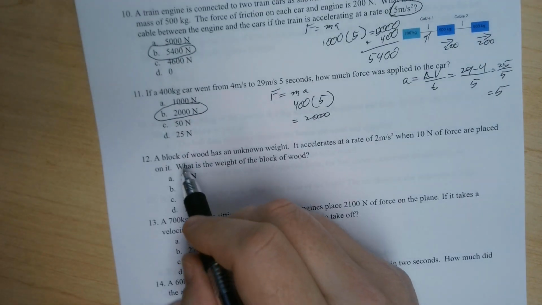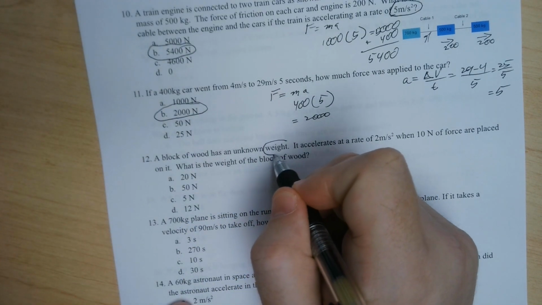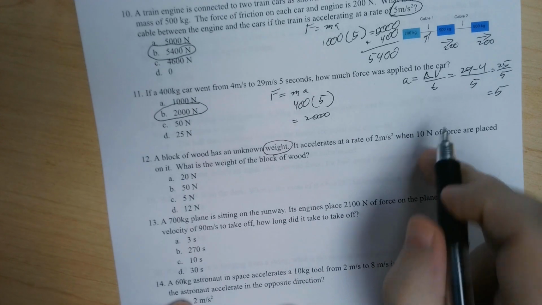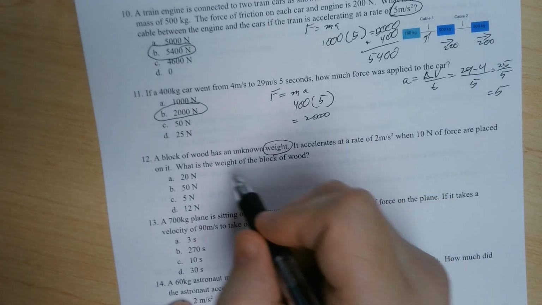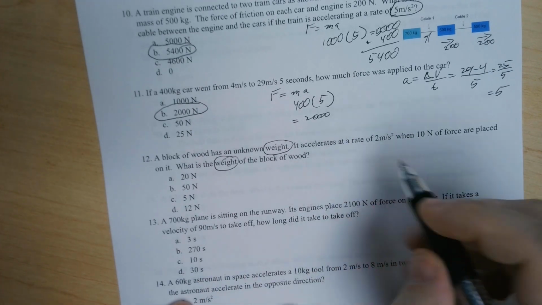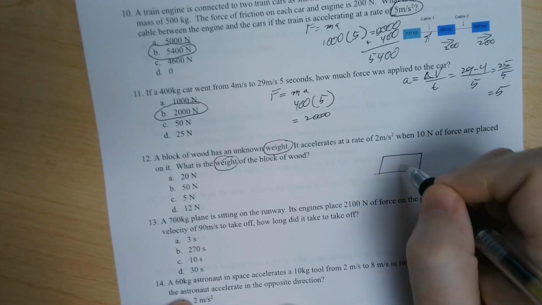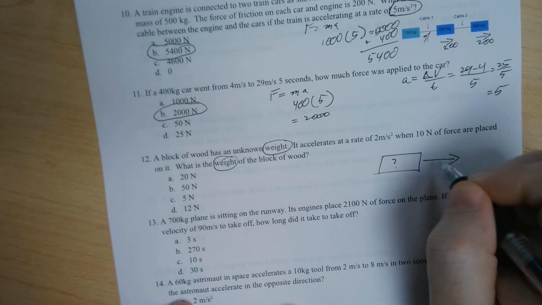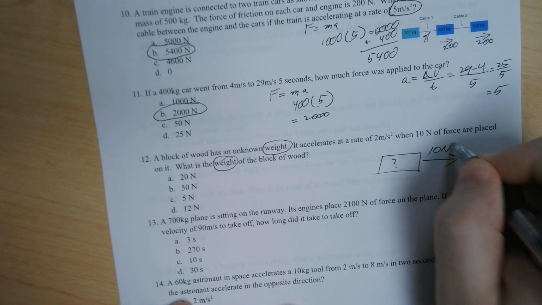A block of wood has an unknown weight. Be very careful because it's asking about weight. It accelerates at 2 meters per second squared when a 10 Newton force is placed on the block. What is the weight of the block of wood? What is my mass? I don't know what my mass is. Let's find out. It's being pulled this direction with 10 newtons of force.